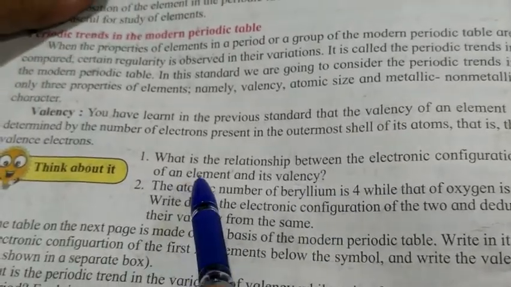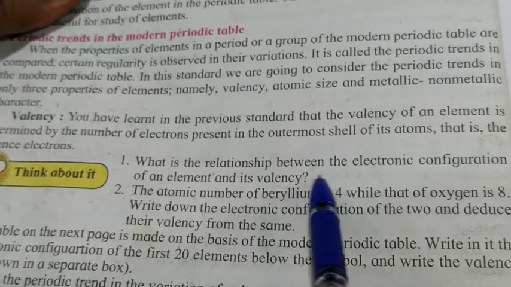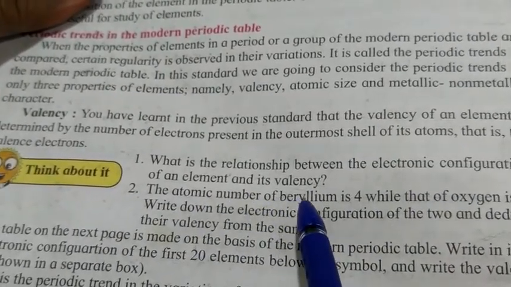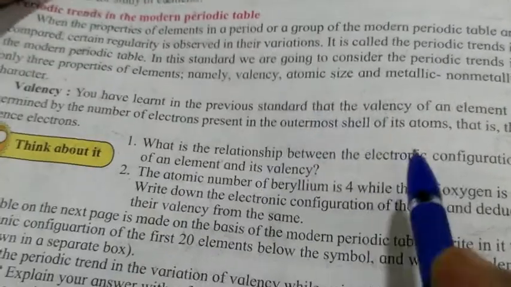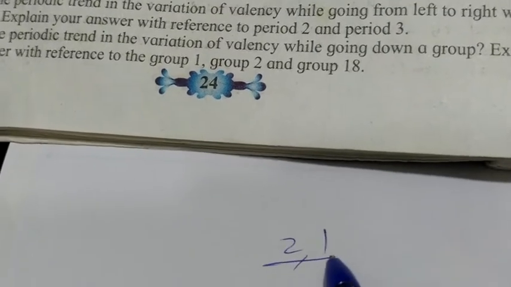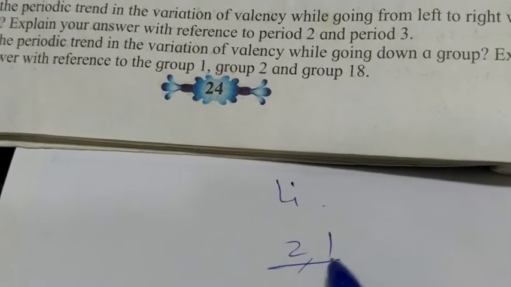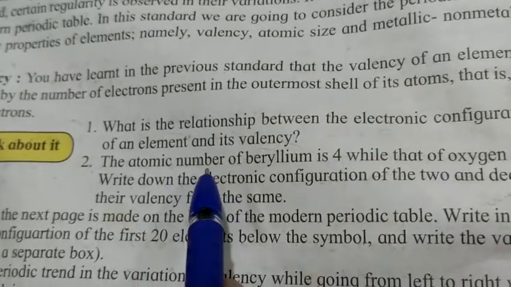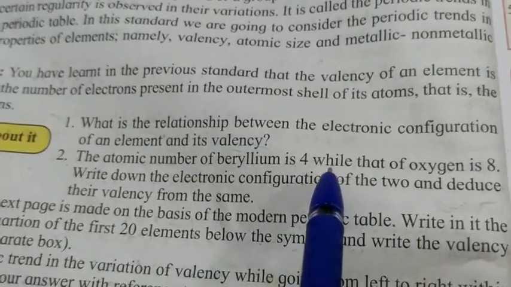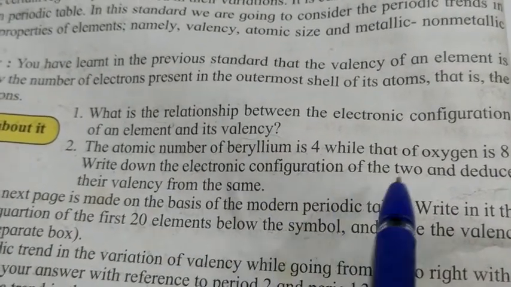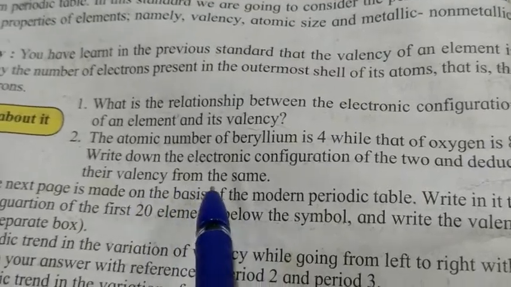Now some questions are there. What is the relationship between the electronic configuration of an element and its valency? So for example, consider 2 and 1. This is the electronic configuration of lithium, atomic number 3. So we can say that valency is 1. Now the atomic number of beryllium is 4, while that of oxygen is 8. Write down the electronic configuration of the two and deduce their valency from the same.